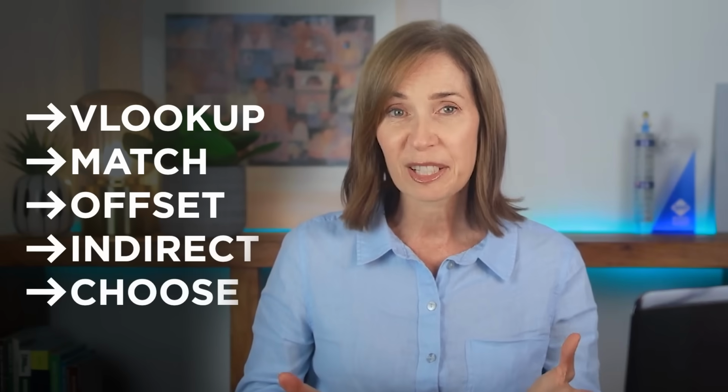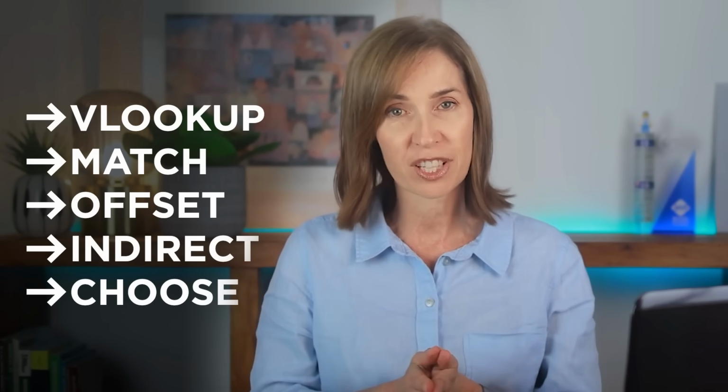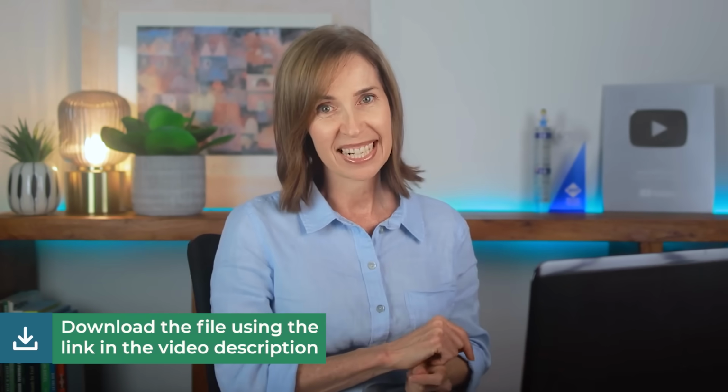You know those Excel functions you've been using for years? They used to be essential, but thanks to new functions, we now have simpler, faster and better ways to get the job done. I've created an example file to show you side-by-side comparisons you can download from the link in the video description. So let's dive straight in.